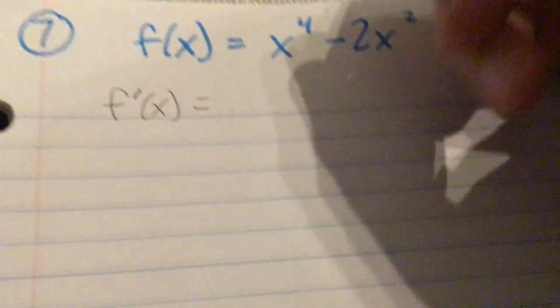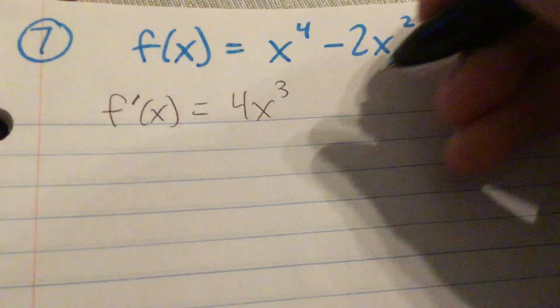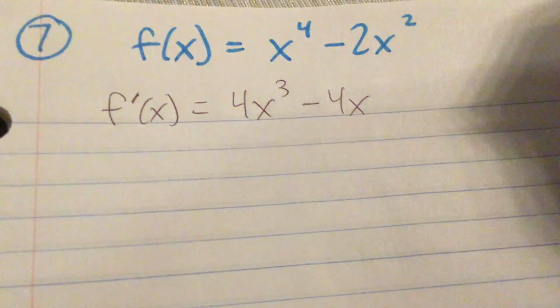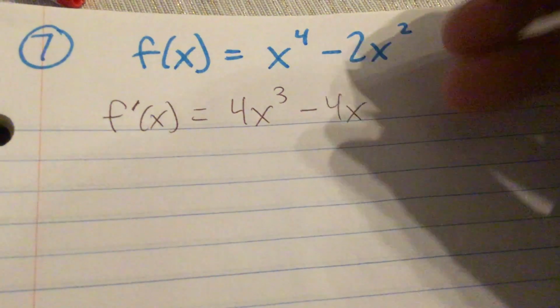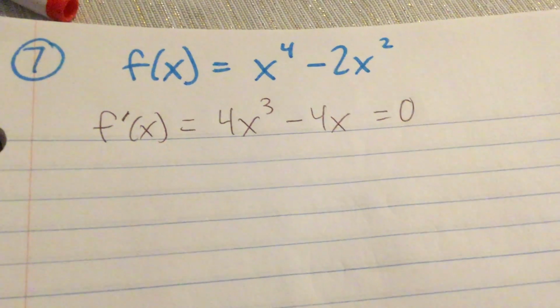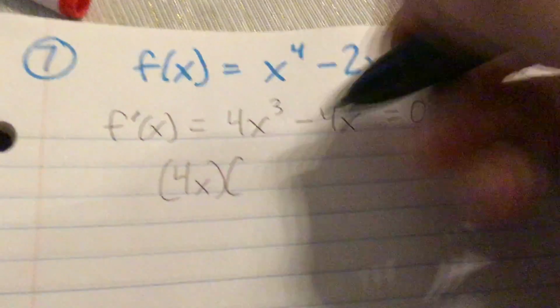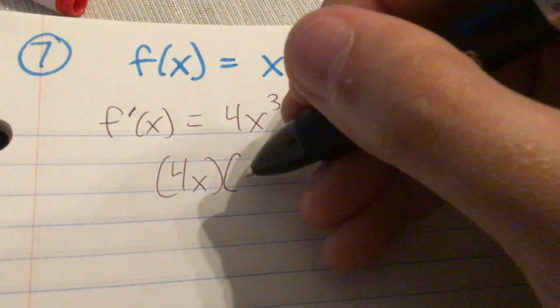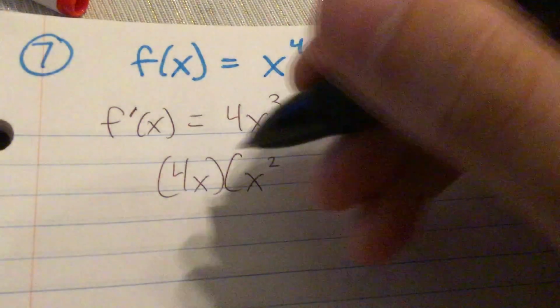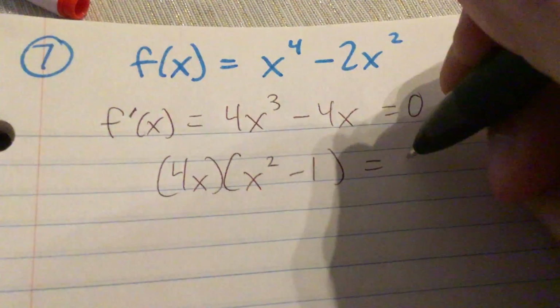So f prime of x is equal to 4x cubed minus 4x is equal to 0. Let's do some factoring. 4x gets factored out. 4x times x squared, and then 4x minus 1, 4x times negative 1.